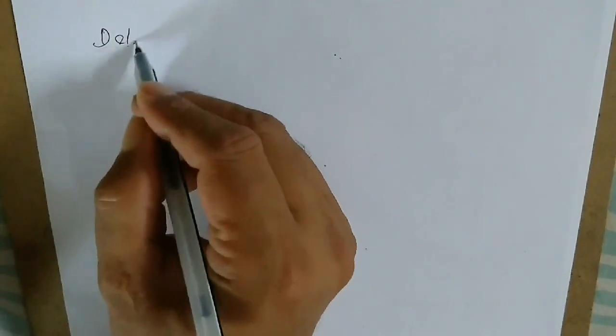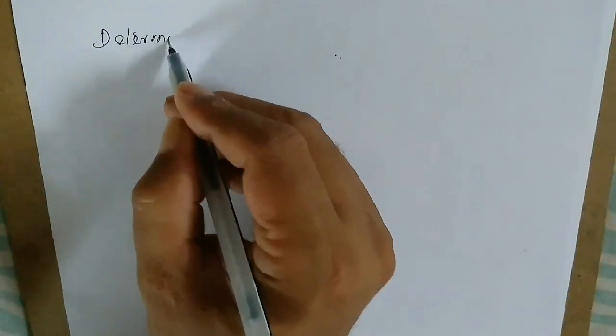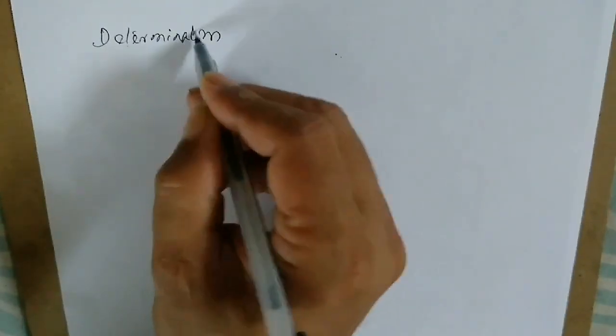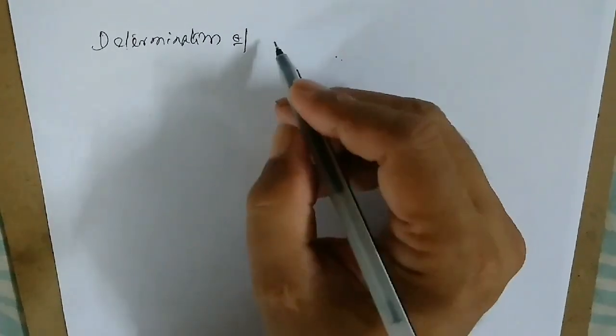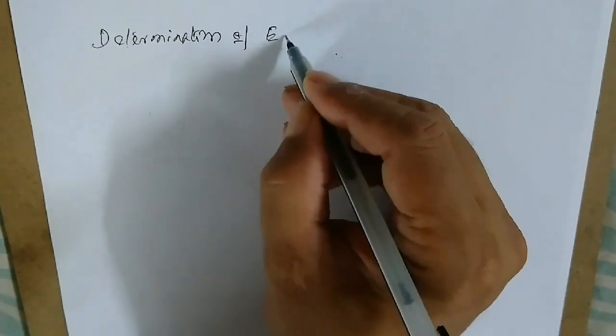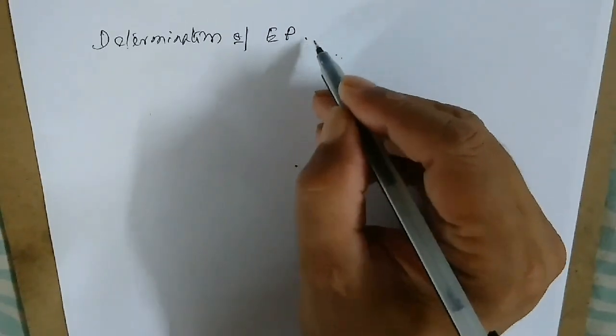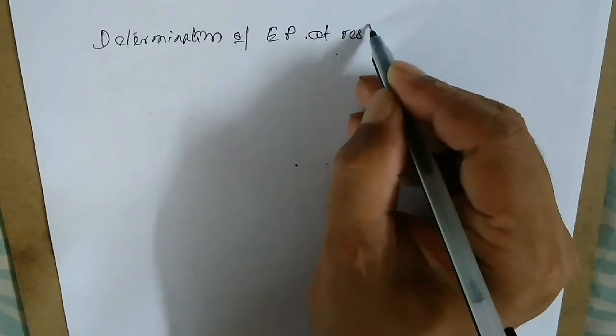Determination of earth pressure at rest.